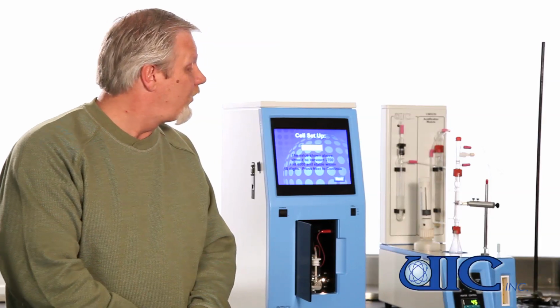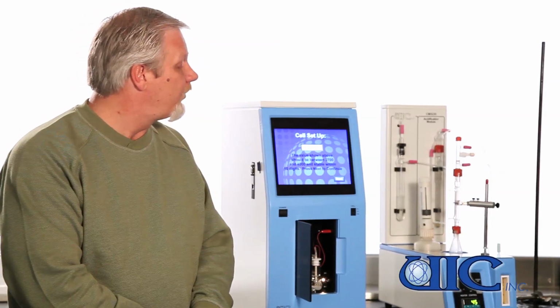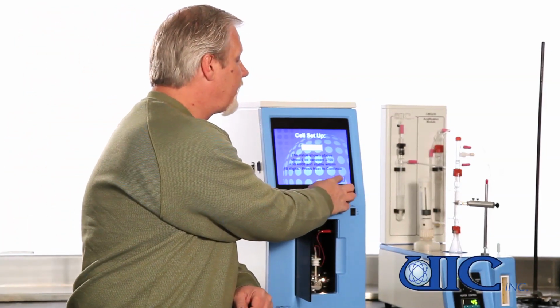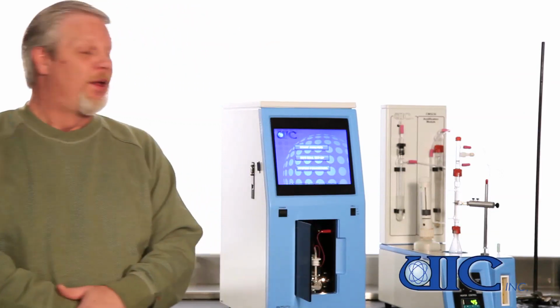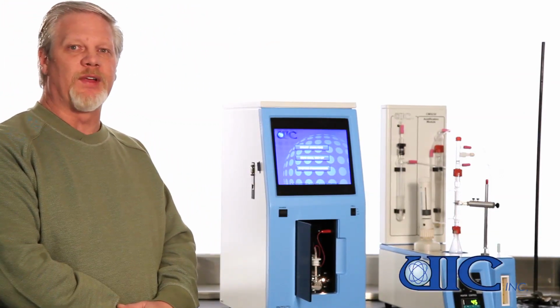So I look at it right now, I'm seeing a pretty constant value of 3557. So I'm going to accept that value by pressing the next button. What we've established here is the 100% transmittance through the cell.